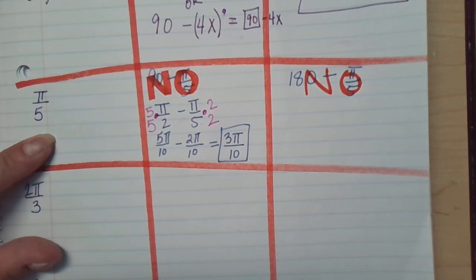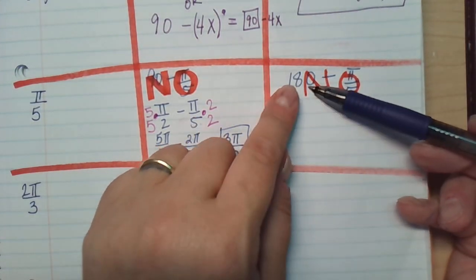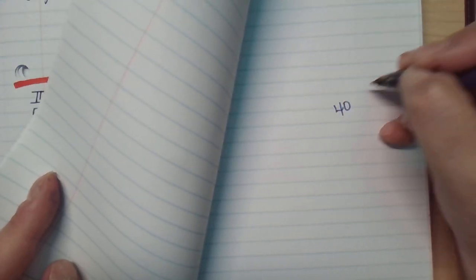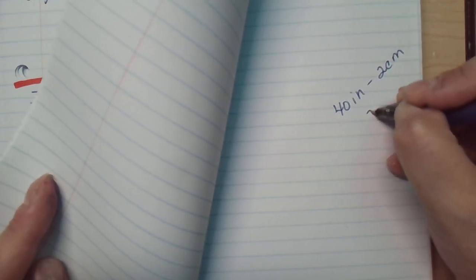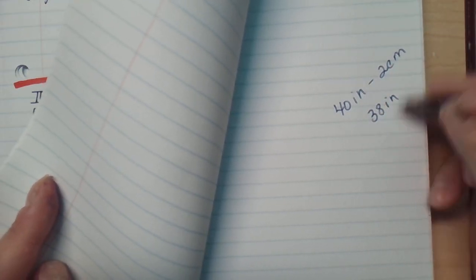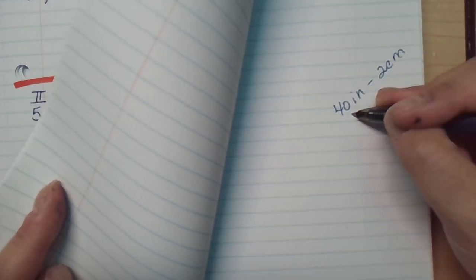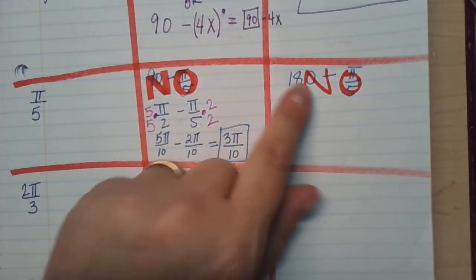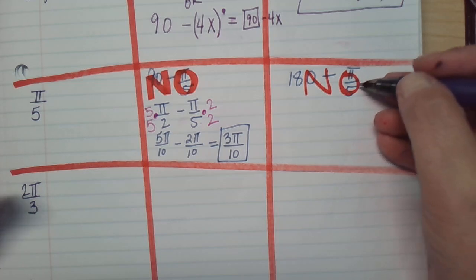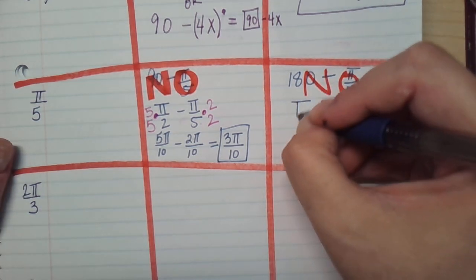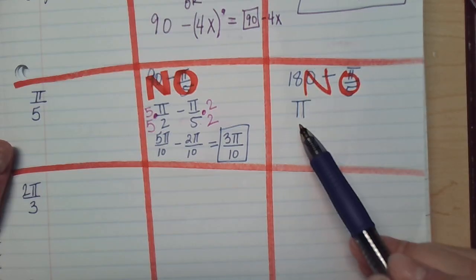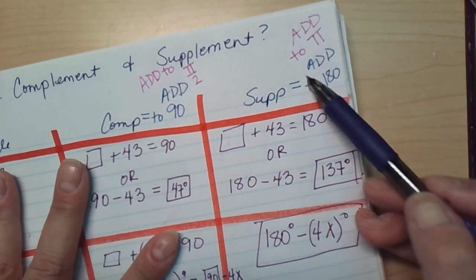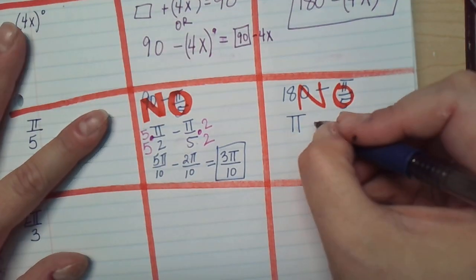Because they gave us a pi, we can't subtract from a degree. That's like saying 40 inches minus 2 centimeters is 38 inches. That's not a real thing, because they're two different units of measure. So we cannot say degrees minus a radian or pi. Instead, we're just going to use the radian equivalent, which we said was 180 is pi, minus pi over 5.